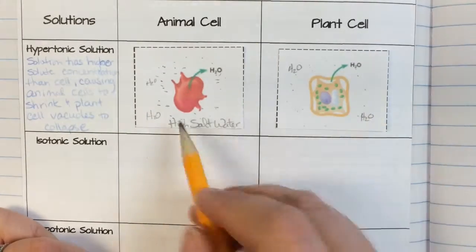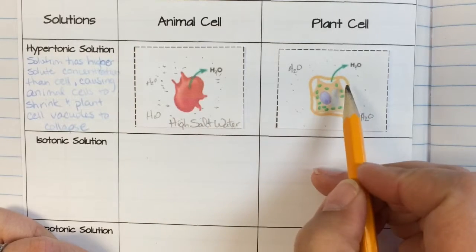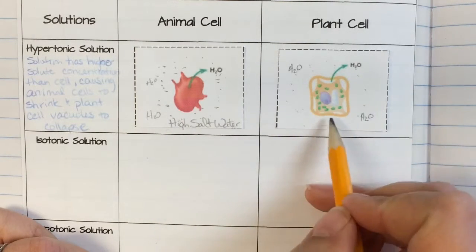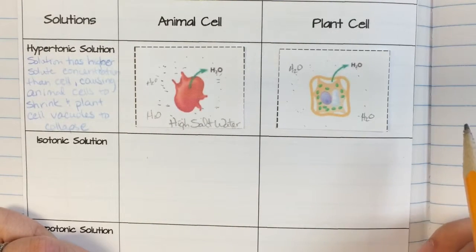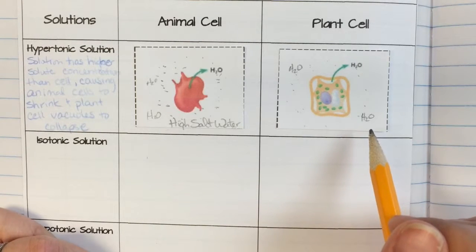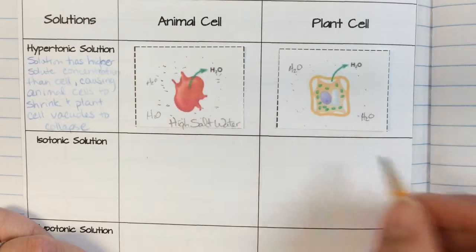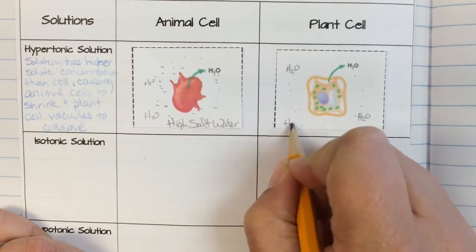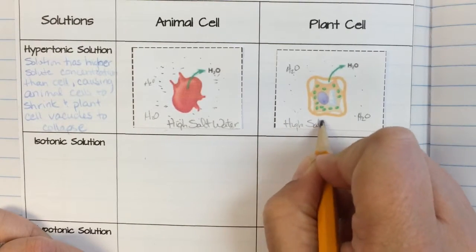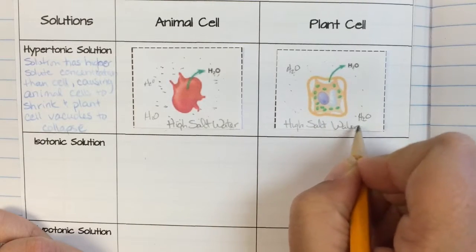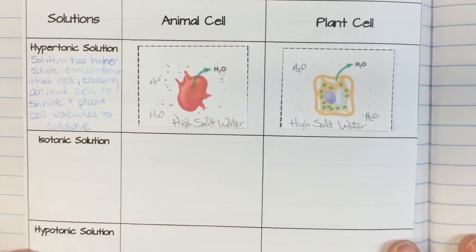Now in plants, you notice that here we have total shrinkage. On here you still have the square on the outside. It's because plants have those cell walls. It helps protect them. Now if you do this with a real plant, you will see it start to wilt a bit, but it'll keep its shape much better than an animal cell. So I'm just going to put high salt water over here too, so I remember that's going to cause it to shrink.